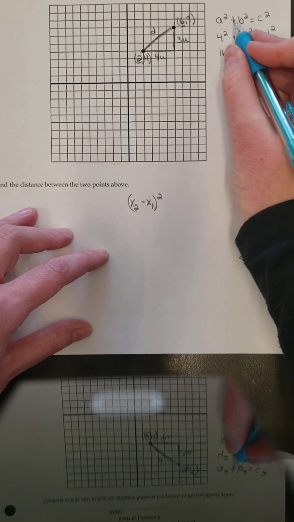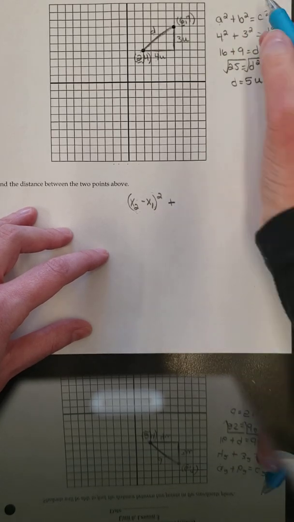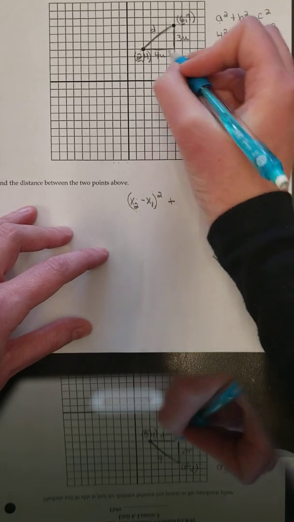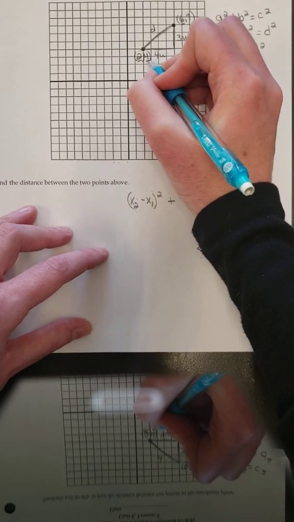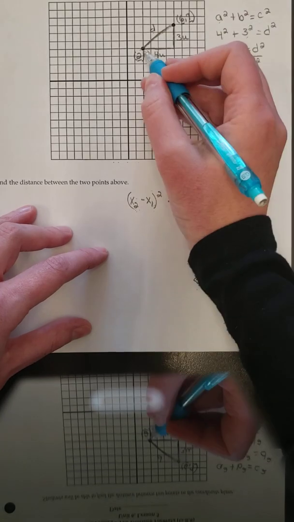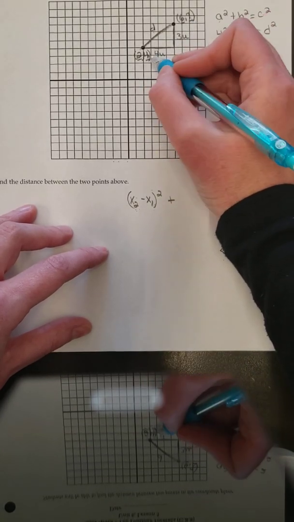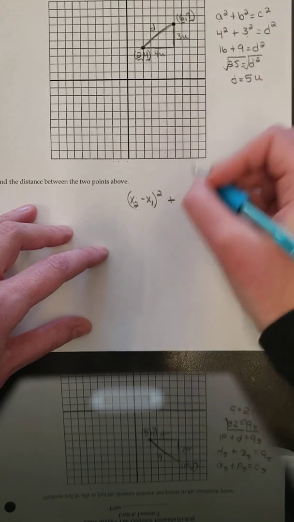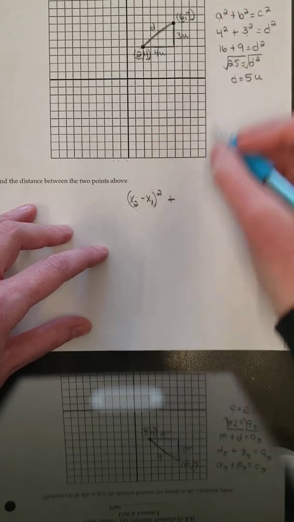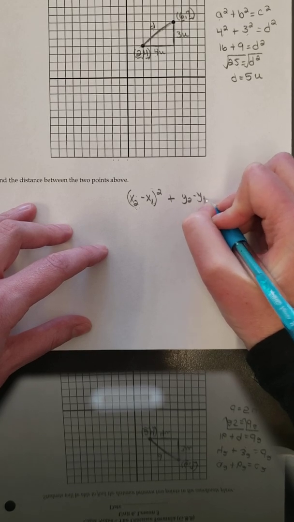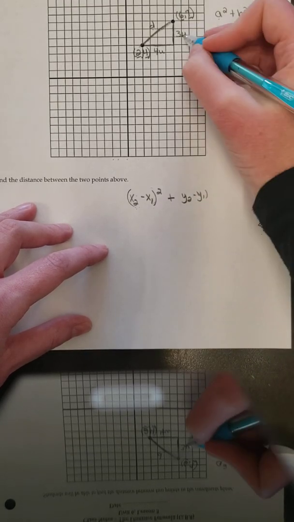So then plus, so now we're going to figure out where did the 3 come from for the B? And I bet some of you are already thinking, well, that comes from the Y values. What did we do to go from this Y value to this Y value? 7 minus 4 gives me the 3. So I took my 2 y values and I subtracted them, and that gives me the 3.